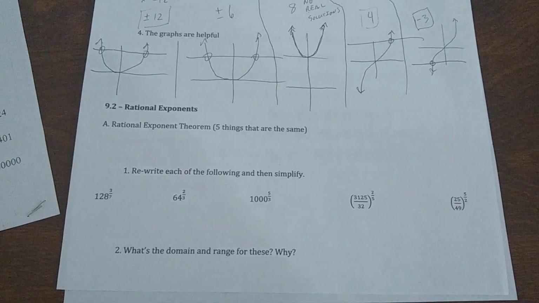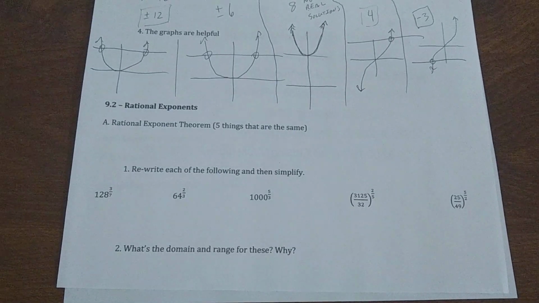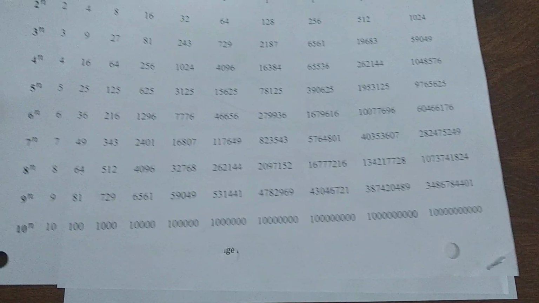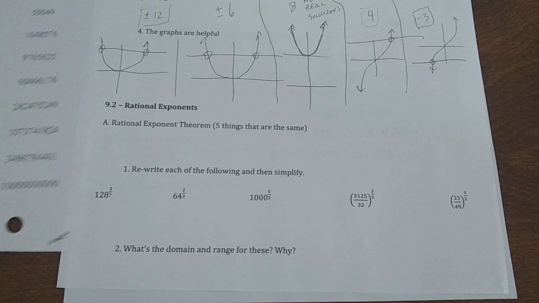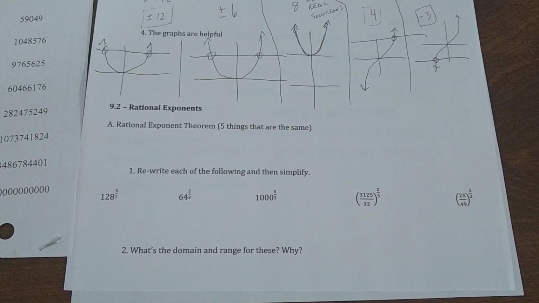All right, this should be the 9.2 video. Here is your power chart that you're going to need. So have that handy, and we're going to try to do most of this without a calculator. So let's talk about rational exponents.